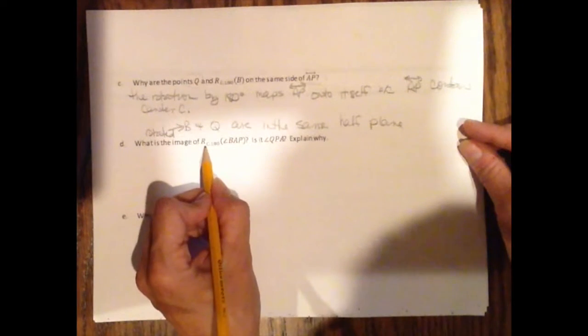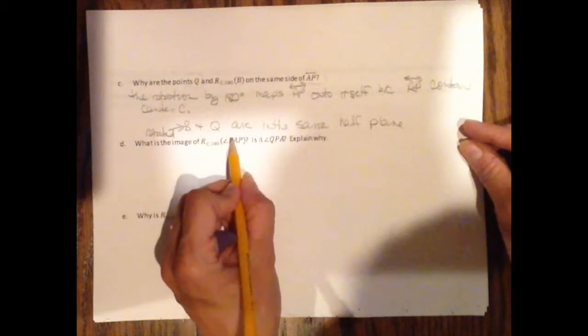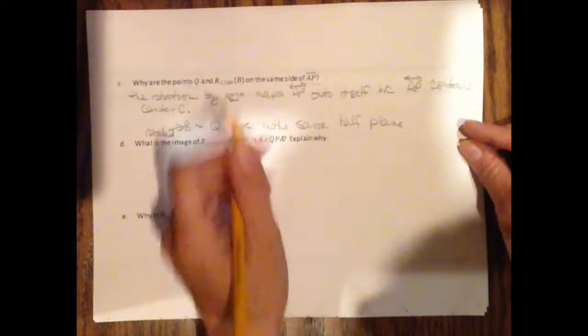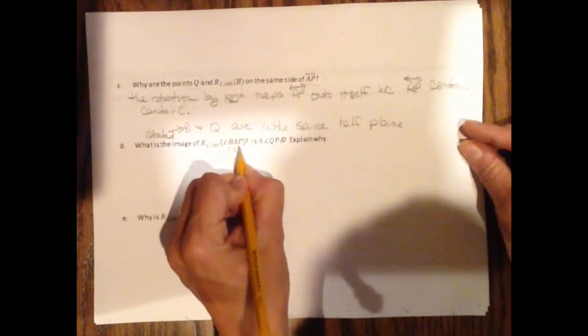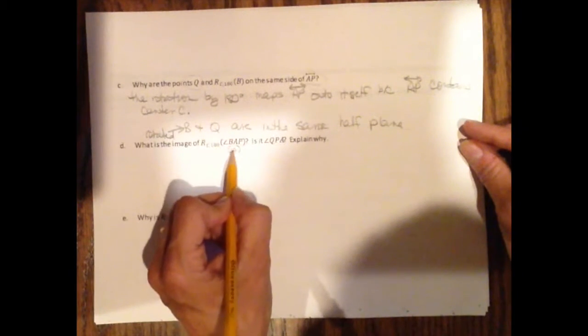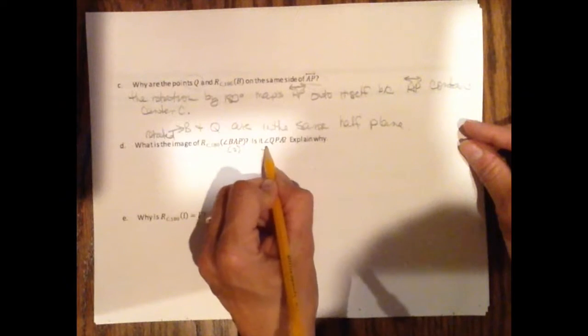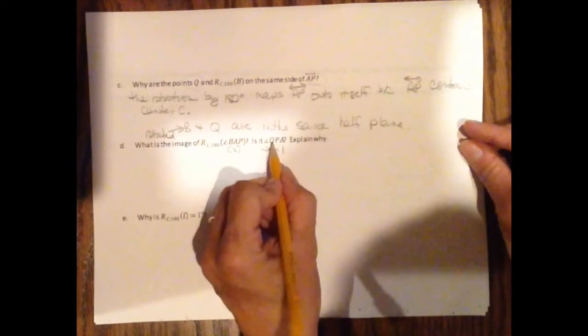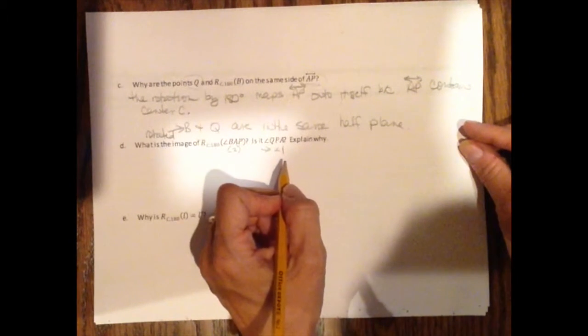Okay, what is the image of the rotation about C of 180 of triangle BAP, which we named BAP2? So what is the image of the rotation about C of 180 of angle 2? It's angle 1, which is angle QPA. It's the same reasoning.